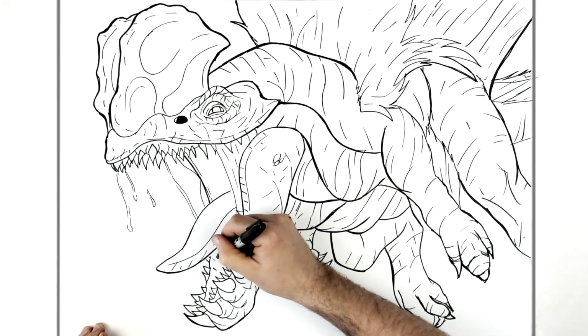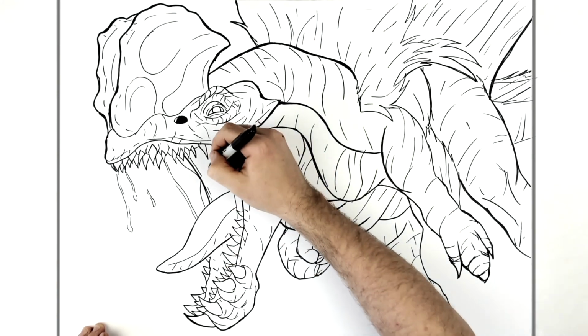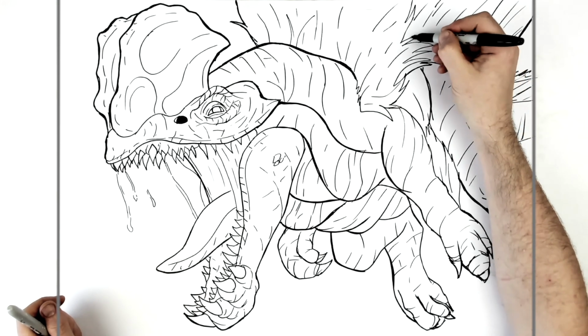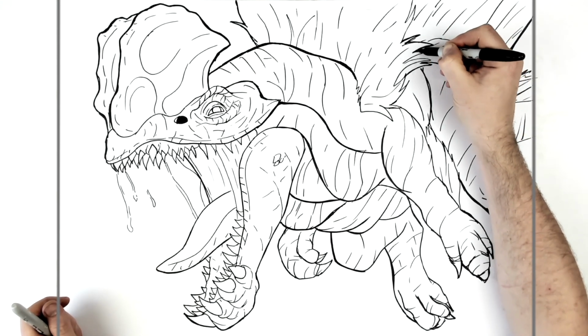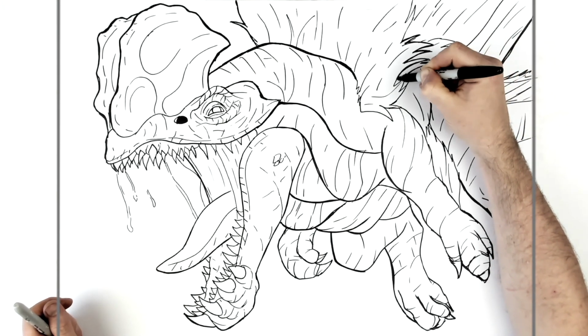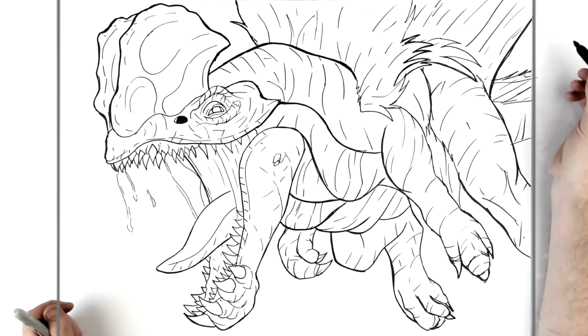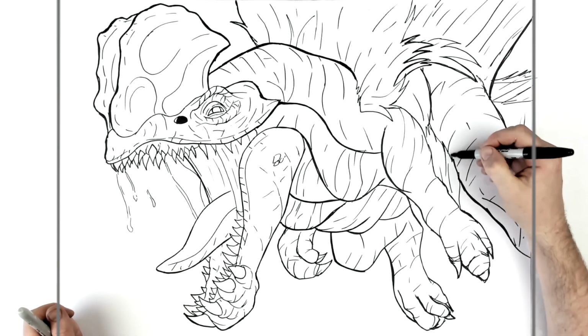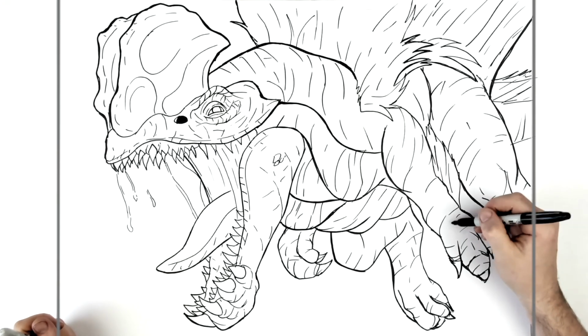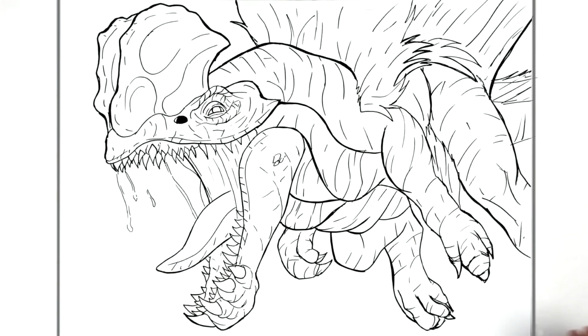Maybe some texture just in his mouth, just here. Right, but that's it. And basically you can build up the texture as much as you want, but I think I'll leave it there. That is how to draw Fulgur Anjanath.